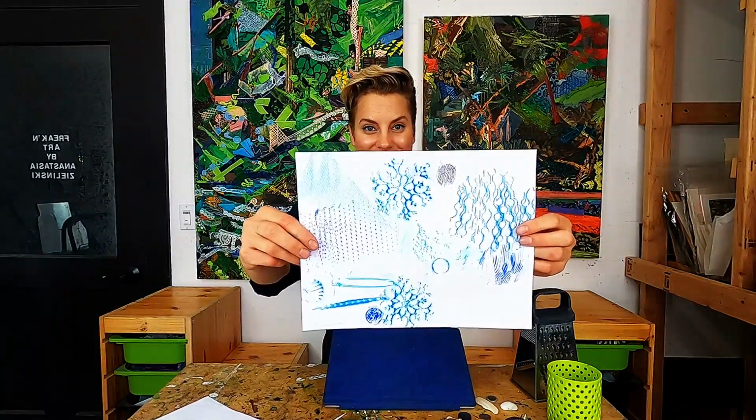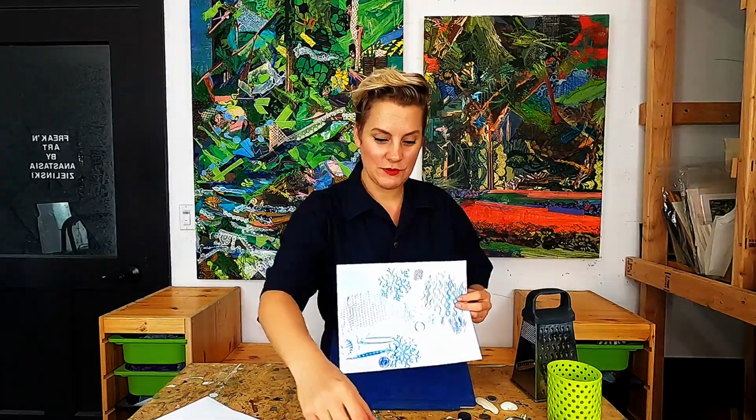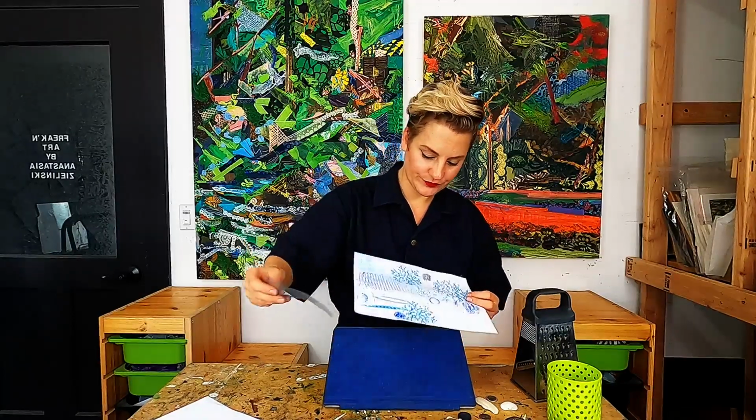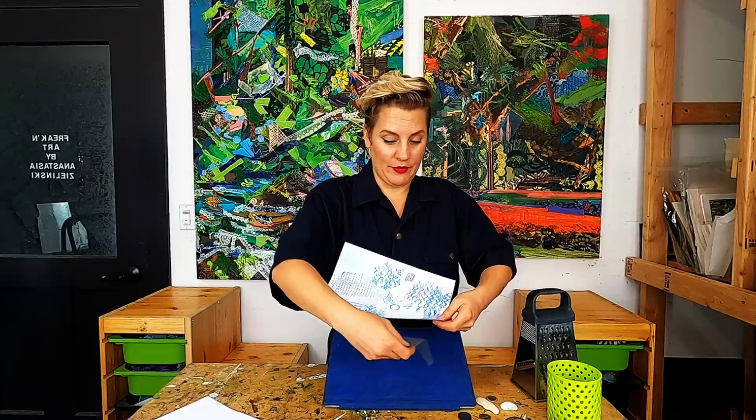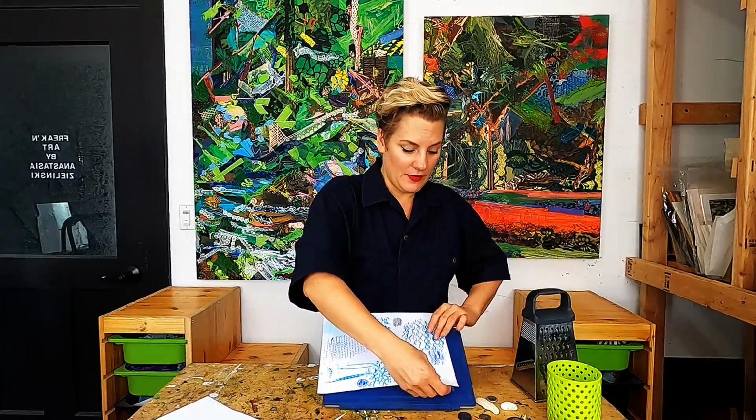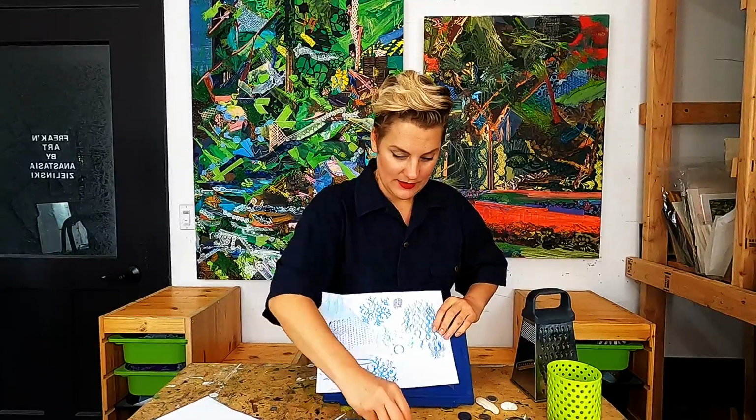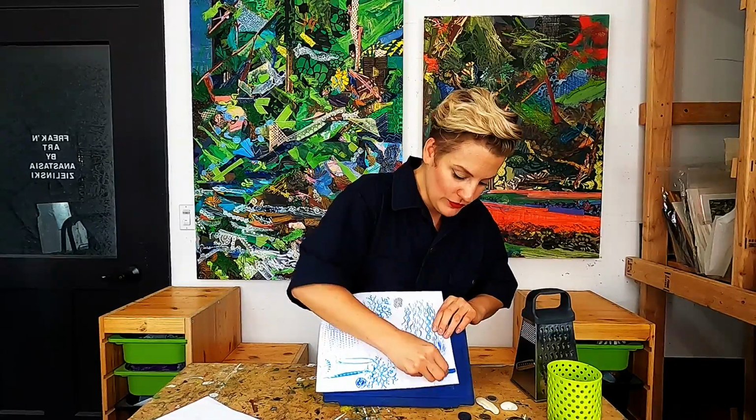This is what I got so far going on. I think I really like this mesh piece, so I'm going to do another one. And maybe I'll have it overlap over here. So I'm just putting that mesh piece underneath my paper here. Let's see, I'm going to do my middle blue.